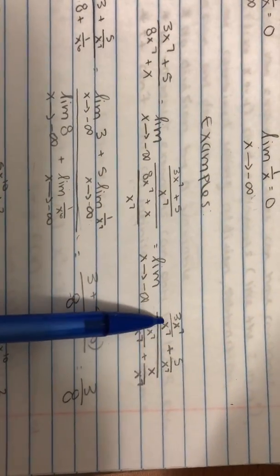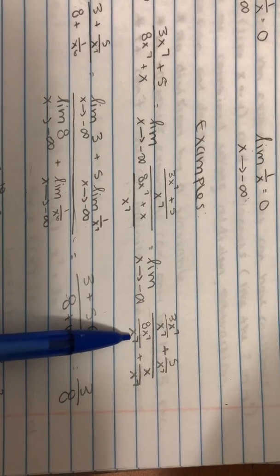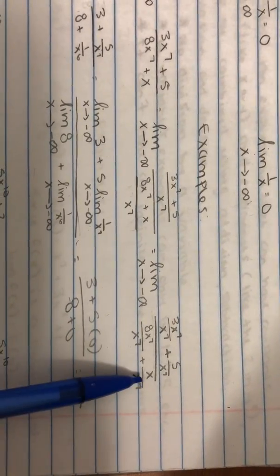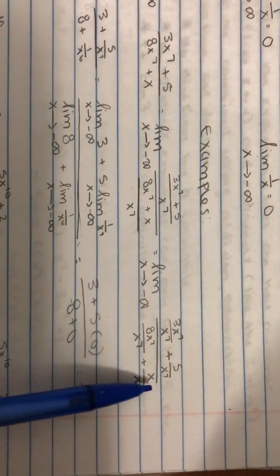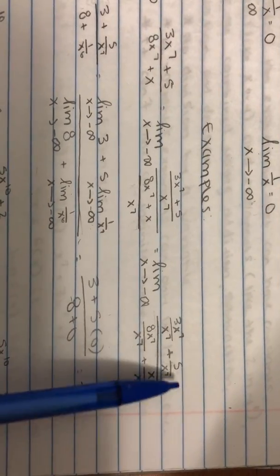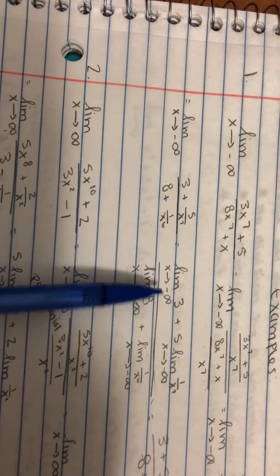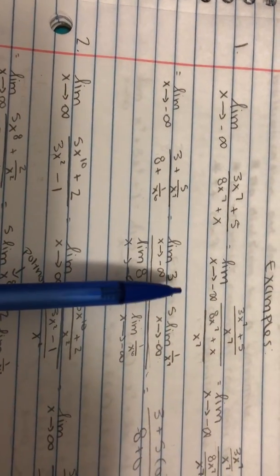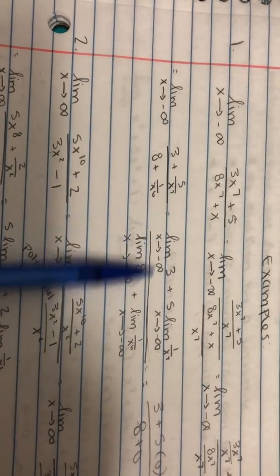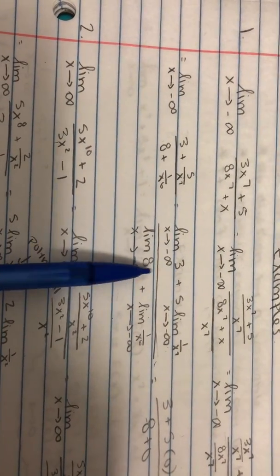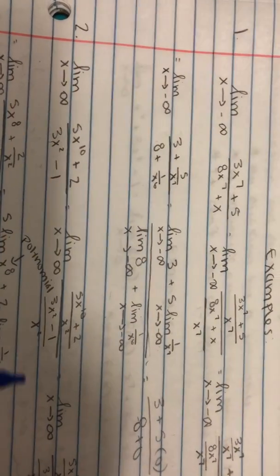You'll see that 3x to the 7th over x to the 7th equals 3, and 8x to the 7th over x to the 7th equals 8, and x over x to the 7th equals 1 over x to the 6th, and 5 over x to the 7th remains the same, which you'll see here. Next, you take the limit of each term, and you use the constant function for these two, for the limit of 3 and the limit of 8 as x approaches negative infinity.